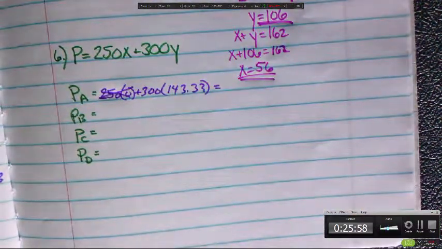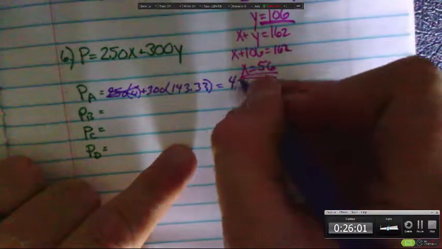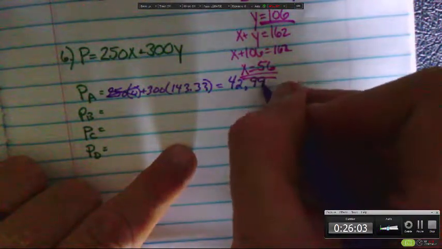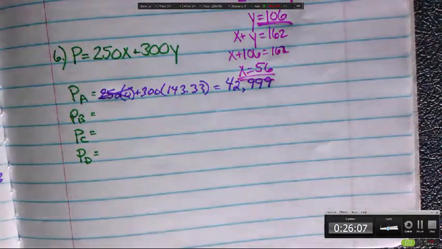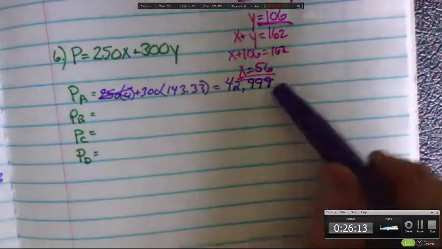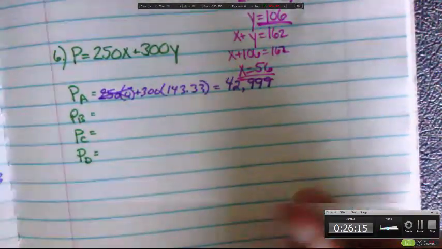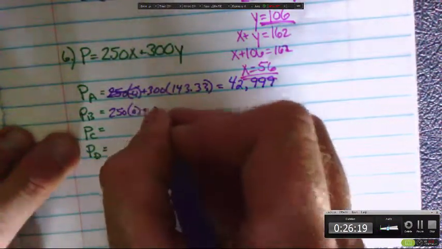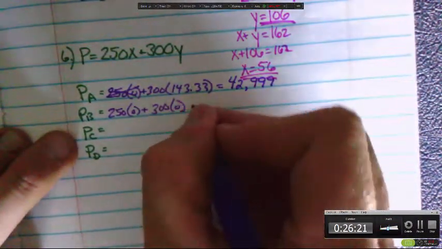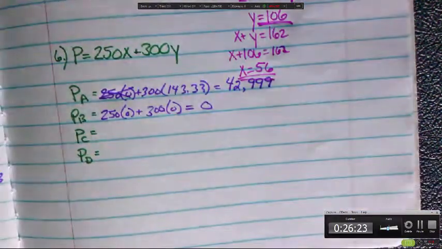Anybody? 42,999. Does it have a decimal at all? Yeah, between 42. Well, that's a comma, right? That's okay. But there's nothing after the 999? No. Okay. Profit of B, I already said this. You wouldn't necessarily even need to write this out. If you plug in 0, 0, you get 0.